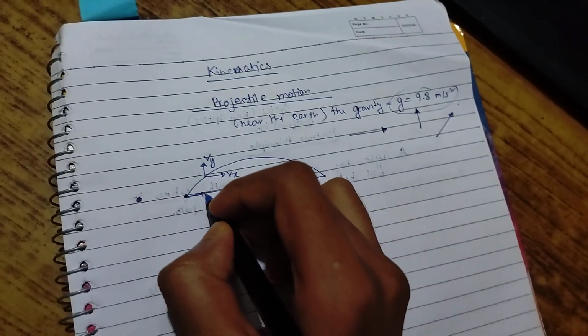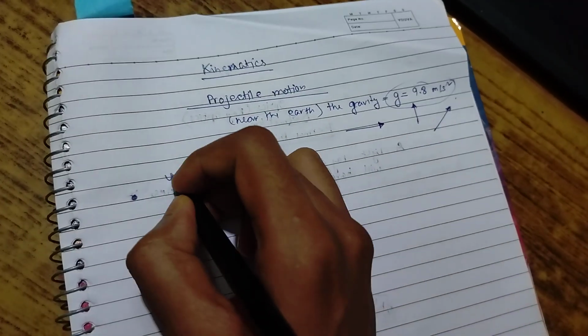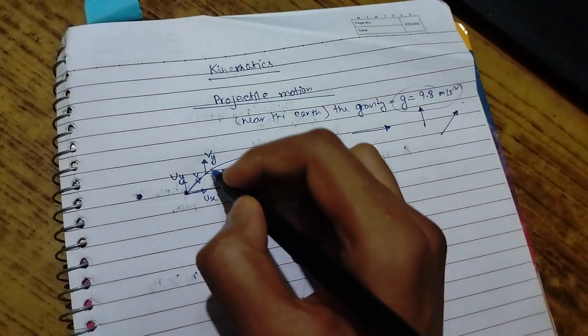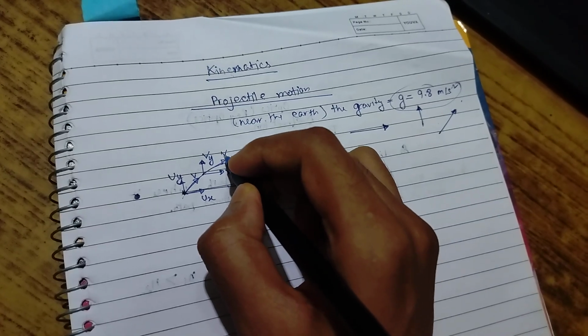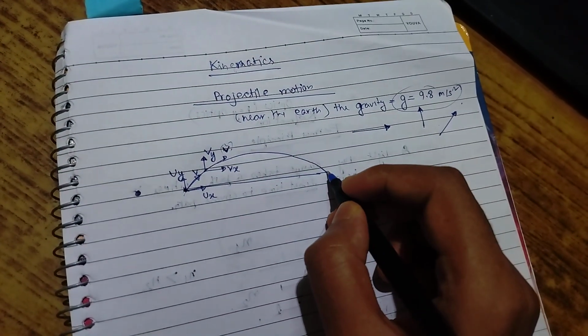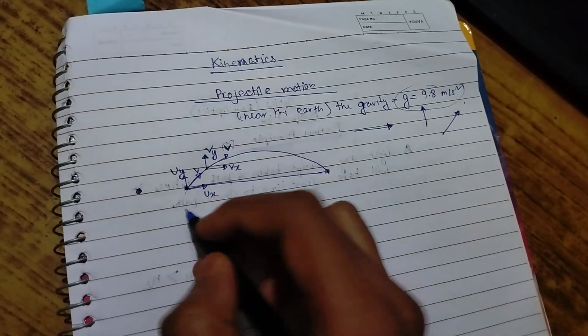So we throw it with a velocity u, and it has velocity v after some time, and it reaches here.